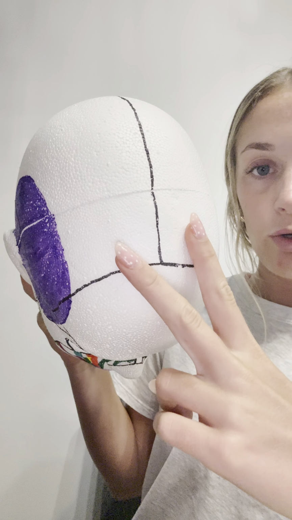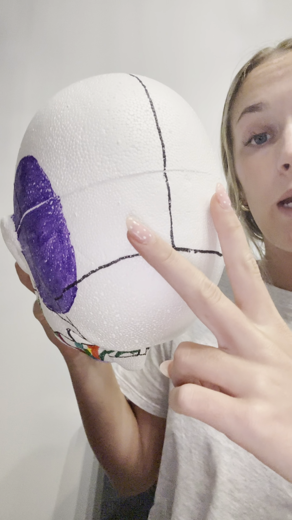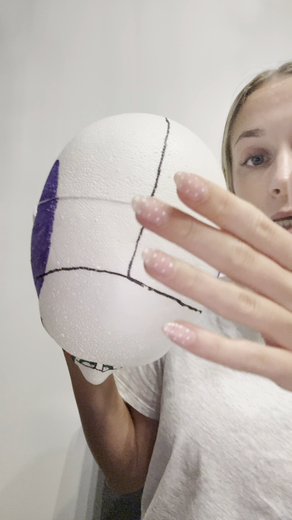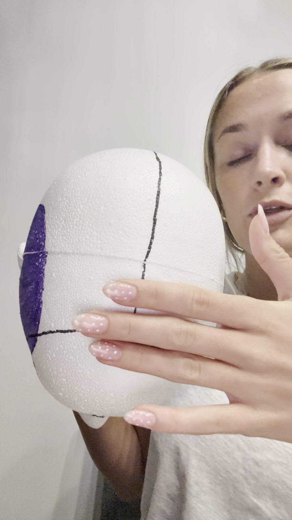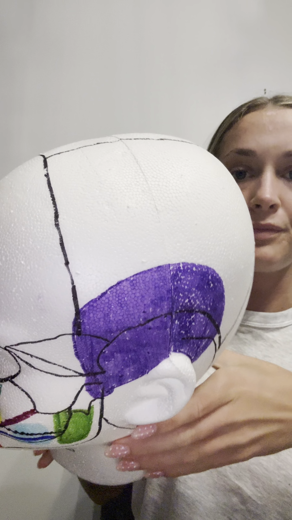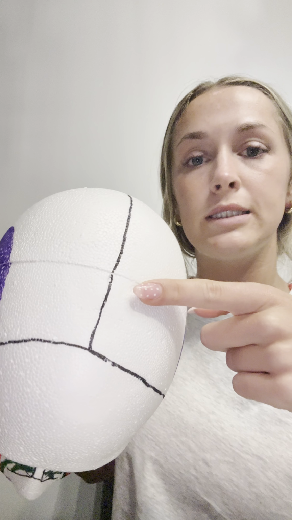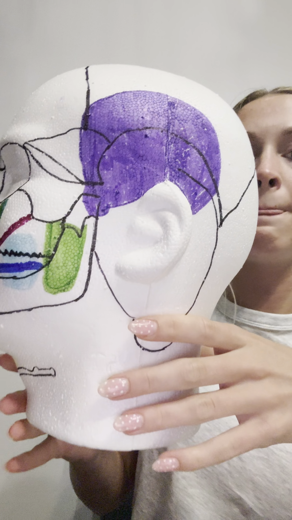These two are the parietal bones. The parietal bones are paired bones, and they form the lateral and superior portion of the skull. And this right here, I forgot to mention, is the sagittal suture. It separates the two parietal bones.